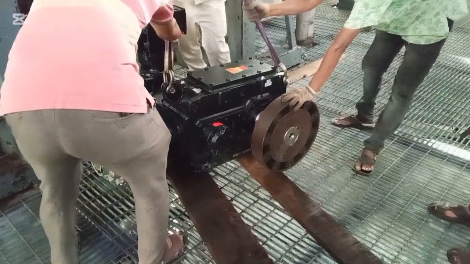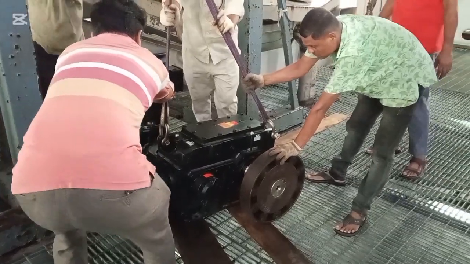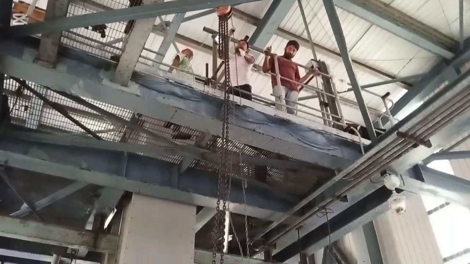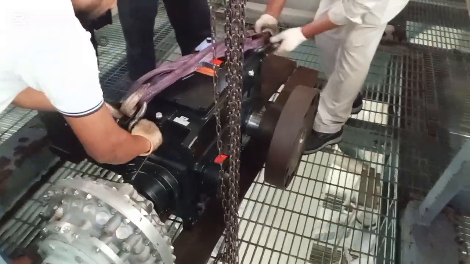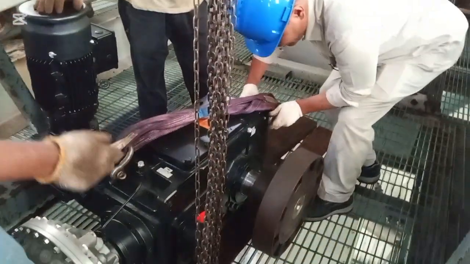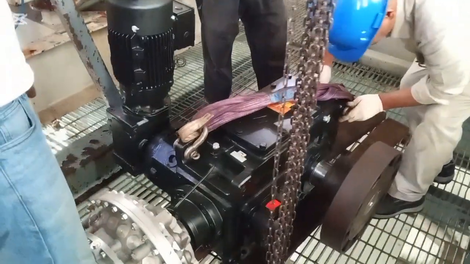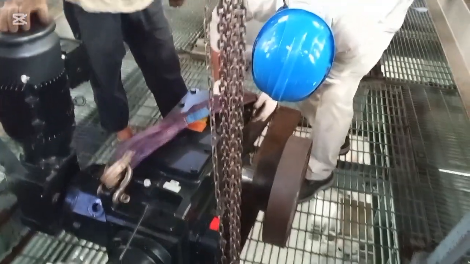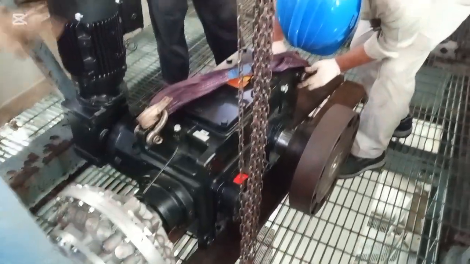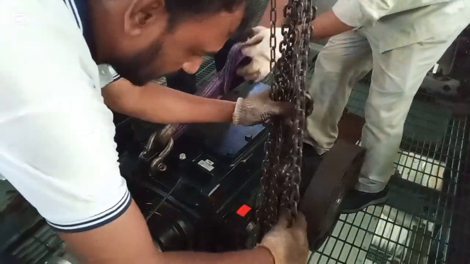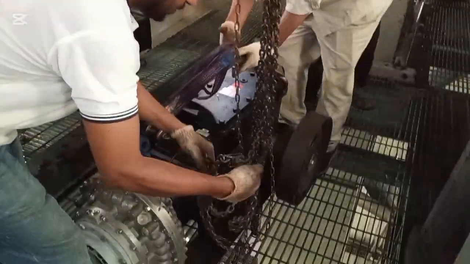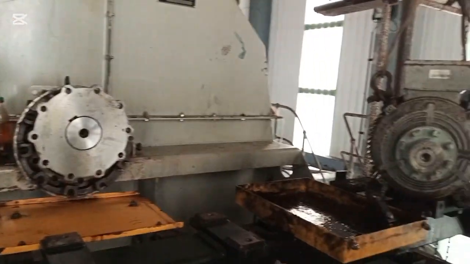In our fertilizer factory, there is a problem with the crusher unit. On the gear side of the crusher unit there was some problem, so we took a decision to change the complete gear unit with a new one which is available in our store. At first we dismantled the control gear unit from the crusher unit, and then it was dismantled from its body, and the new unit was lifted from our ground level to the higher level where this crusher unit is installed.